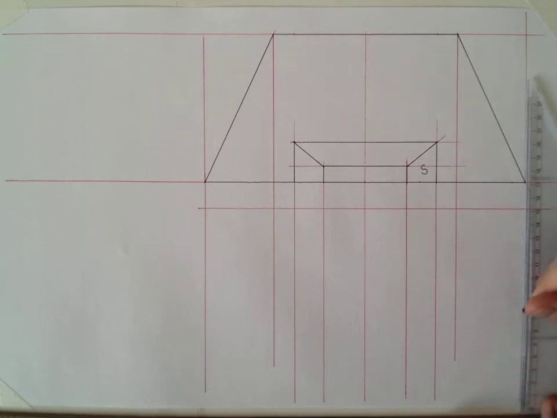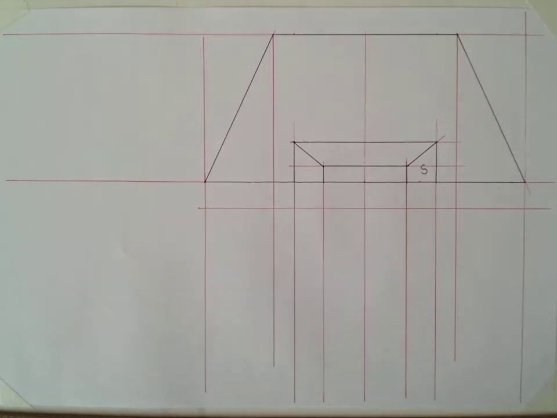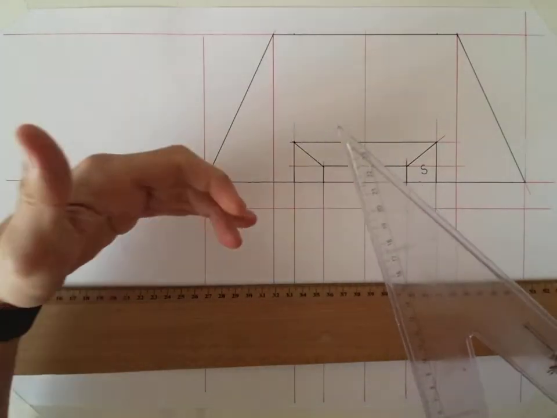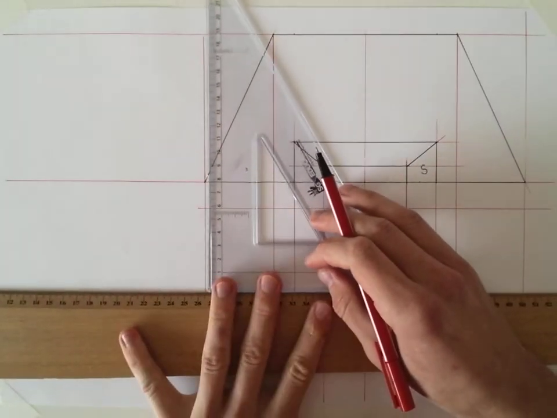Right. So there we have it. I brought most of my lines down for the plan, so I'm just going to do the main body first before that bit jutting out. It has an overall, it juts back down 67.